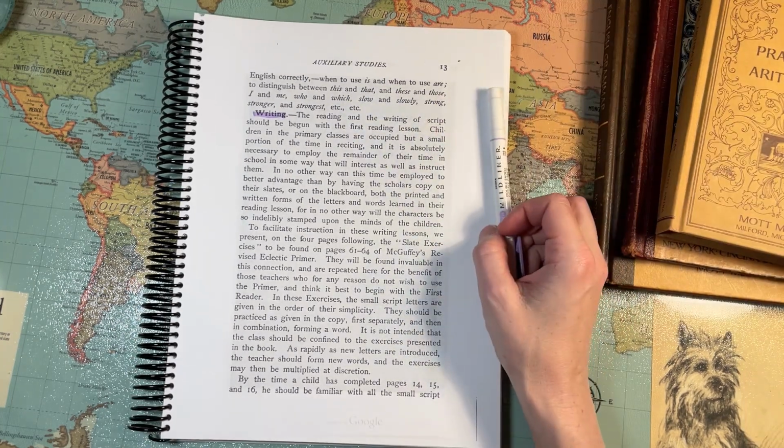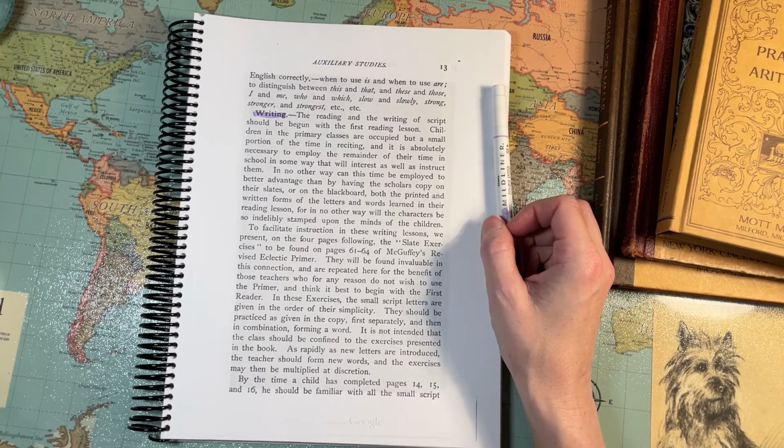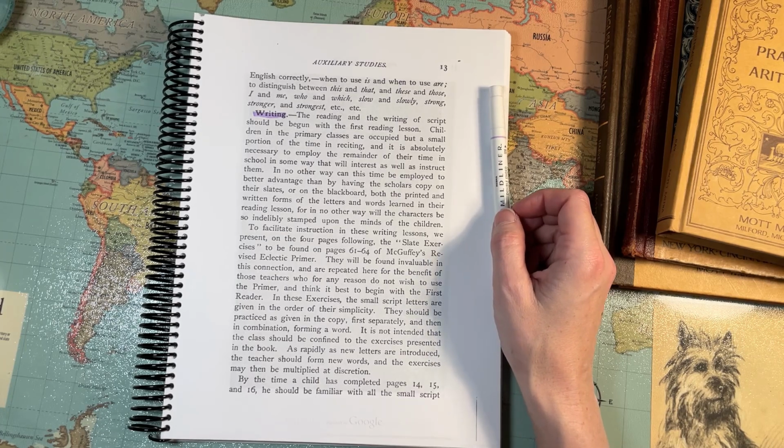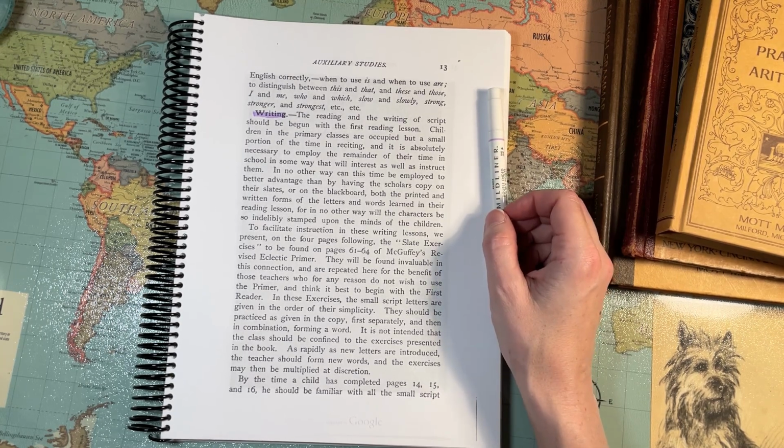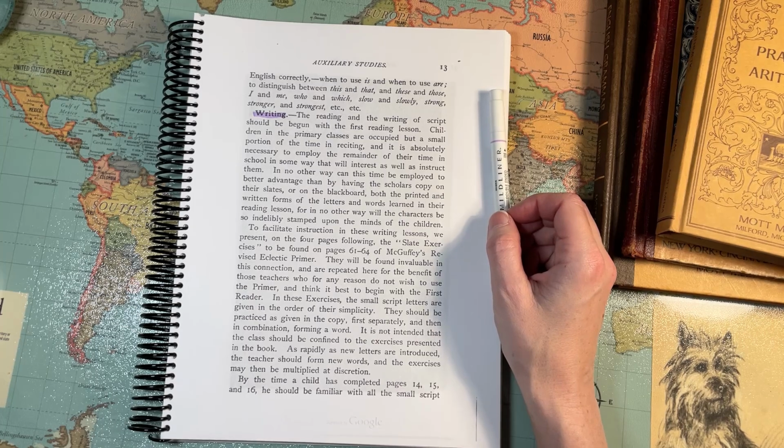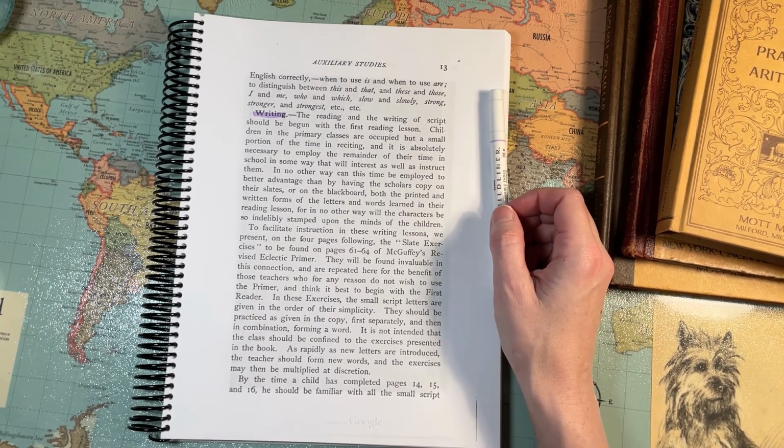The reading and the writing of script should be begun with the first reading lesson. Children in the primary classes are occupied but a small portion of the time in reciting, and it is absolutely necessary to employ the remainder of their time in school in some way that will interest as well as instruct them. In no other way can this time be employed to better advantage than by having the scholars copy on their slates or on the blackboard both the printed and written forms of the letters and words learned in their reading lessons, for in no other way will the characters be so indelibly stamped upon the minds of the children.